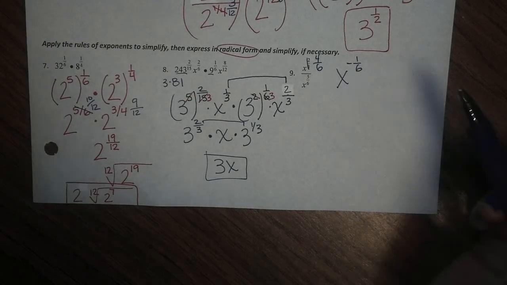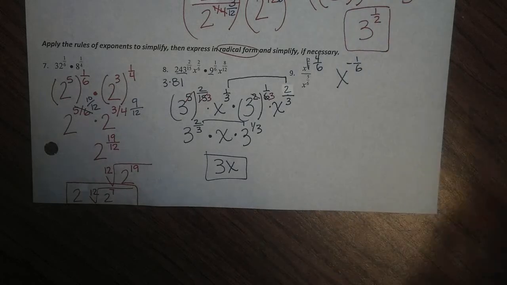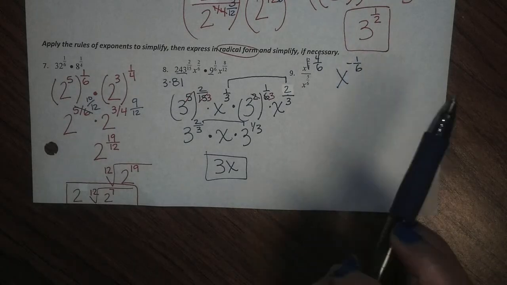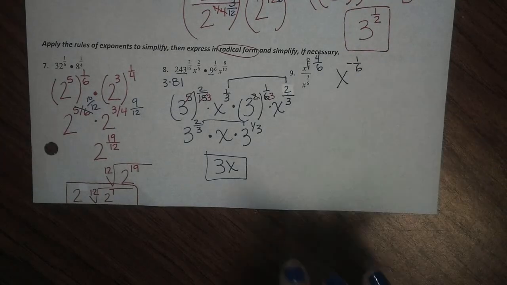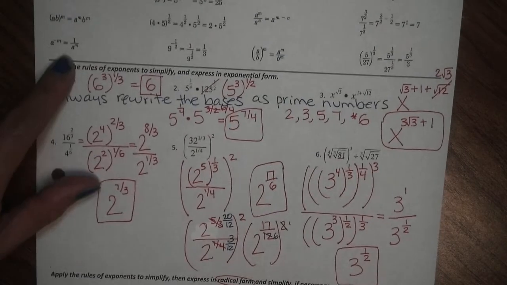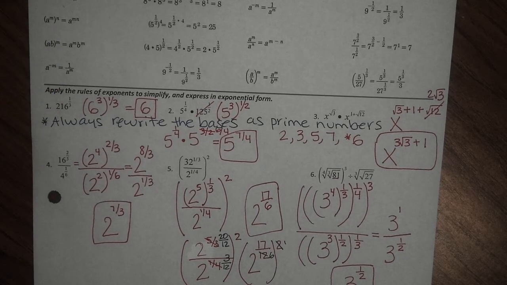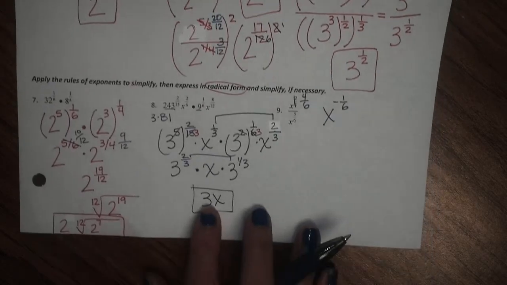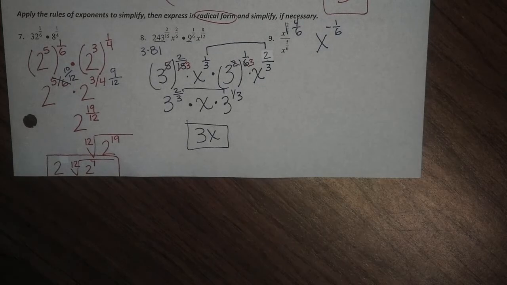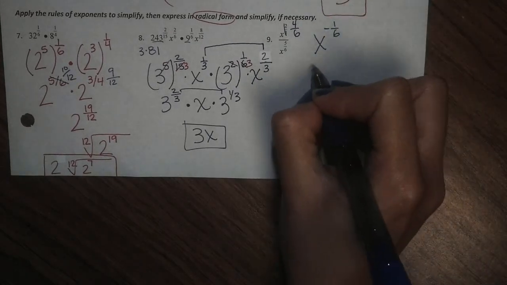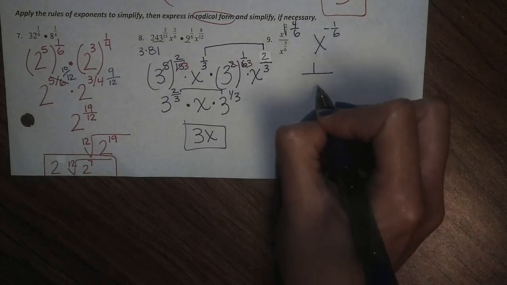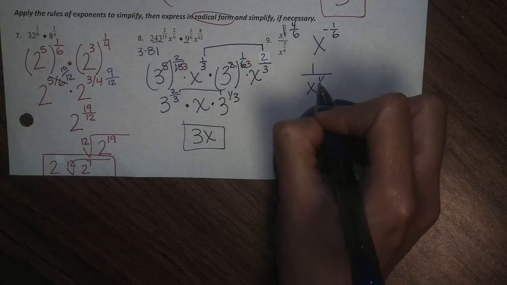And then remember I told you, when it comes to all the rules of exponents, your exponent has to be positive. So to make this positive, you just apply the rule here that says when you have negative exponents, you can make them positive by moving them to a denominator. You put 1 over. So that's what I'm going to do in number 9. I'm going to write this as 1 over x to the 1/6.